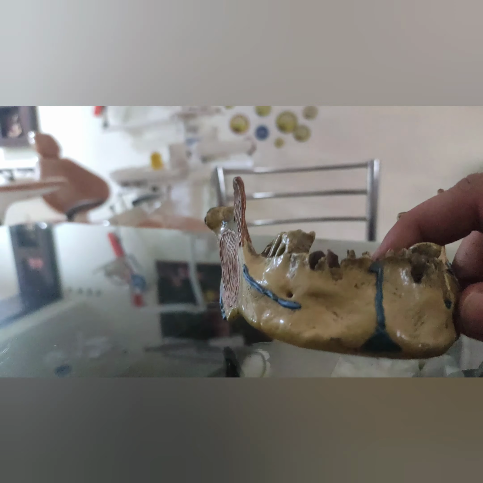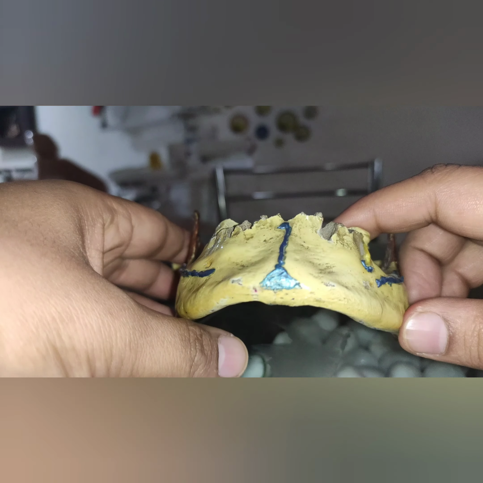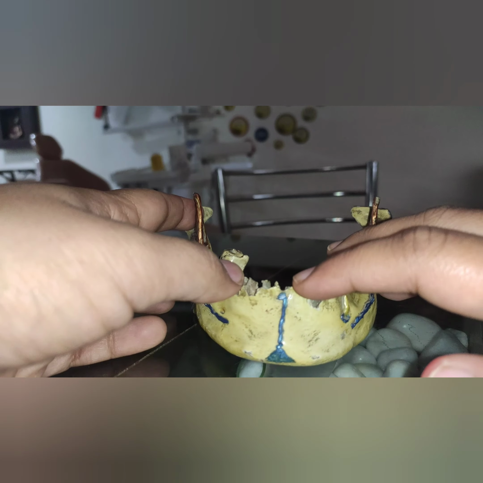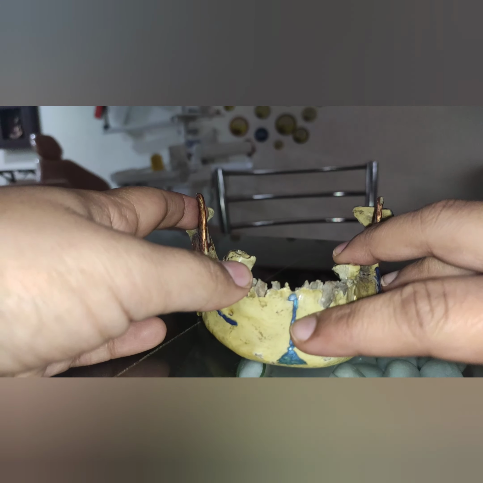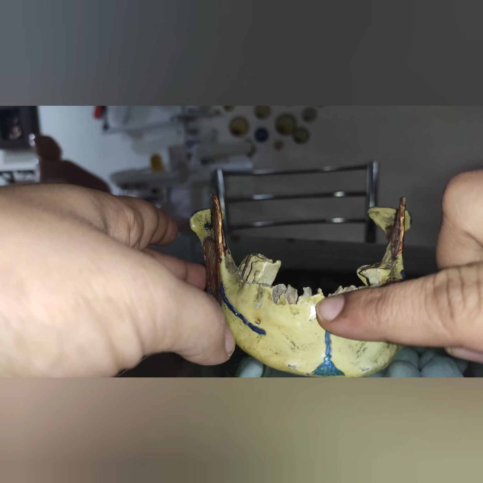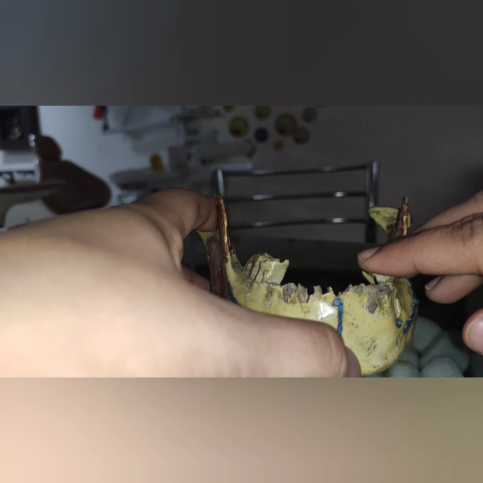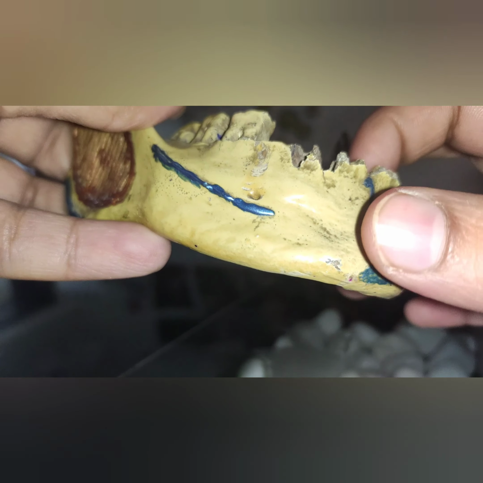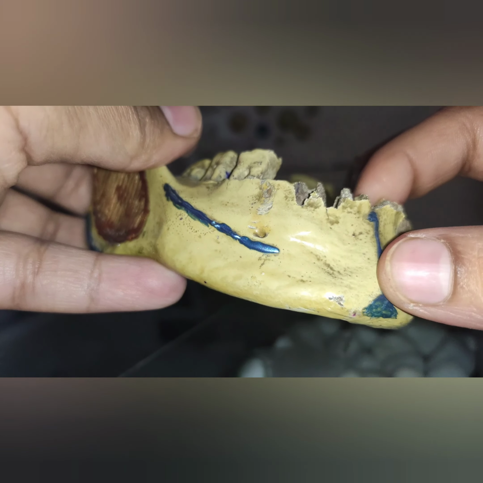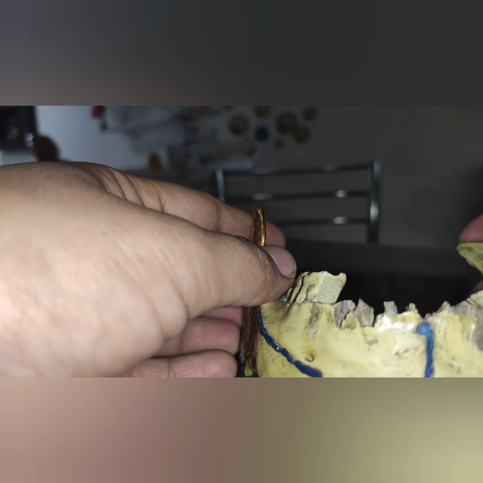Let's learn about the outer surface of the mandible. This is symphysis menti, the line at which the right and the left half of the bone meet each other. Here you can see the mental protuberance. It is a median triangular projecting area in the lower part of symphysis menti.